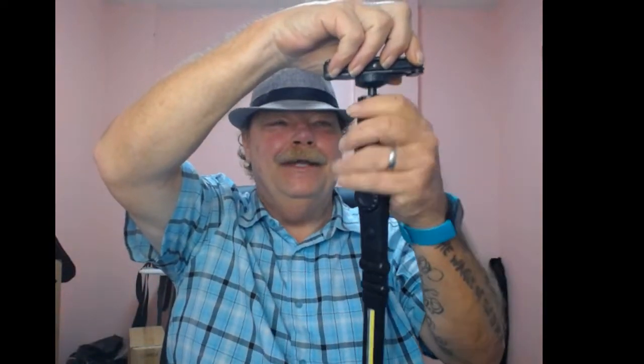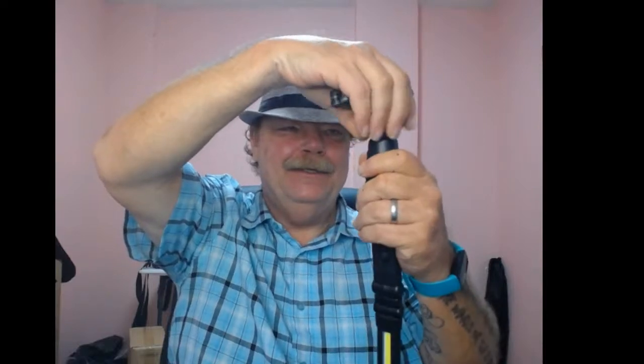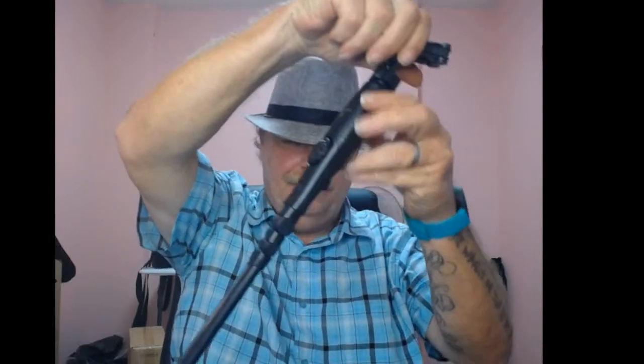The one really cool thing, and I kind of like this a little bit over the Harbor Freight version, is this has got one that's adjustable. But it's magnetic. And like I say, I kind of like this because it's adjustable on that.